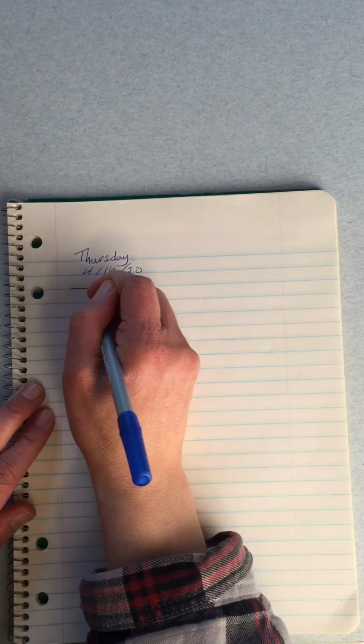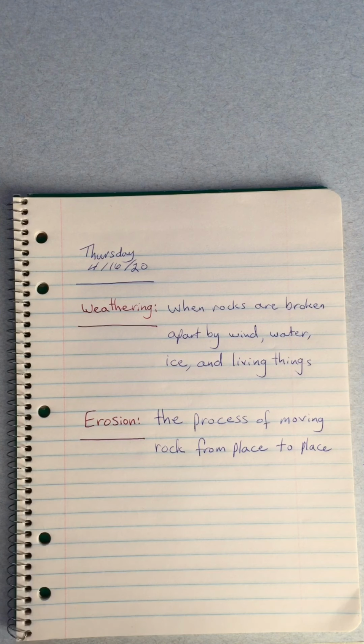What is erosion? Erosion is when rocks move from place to place. So, erosion is the process of moving rock from place to place. Okay. I'm going to pause for a minute before I show the translation so you guys can copy this if you need to.